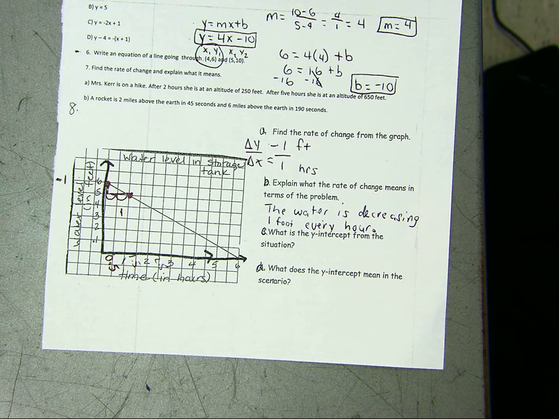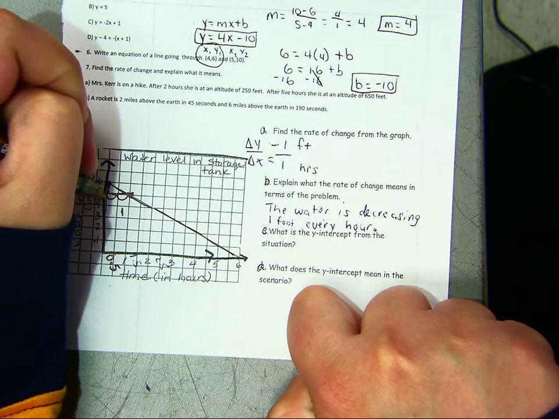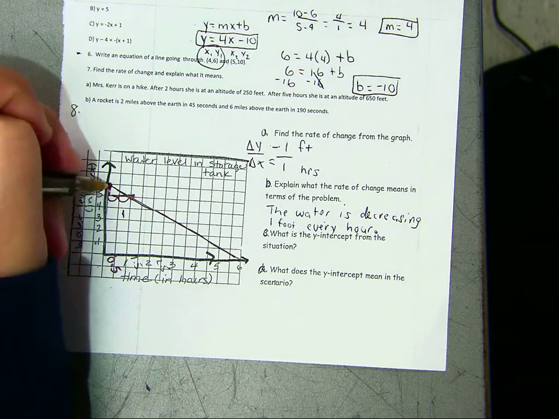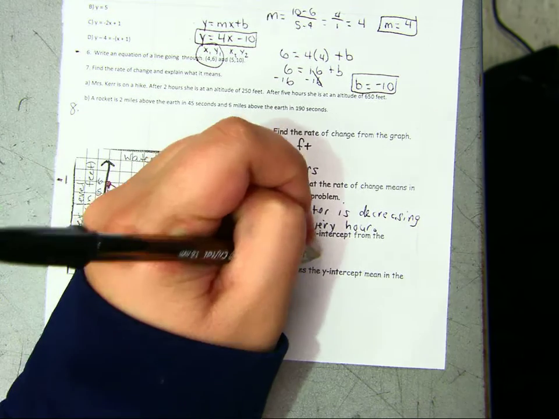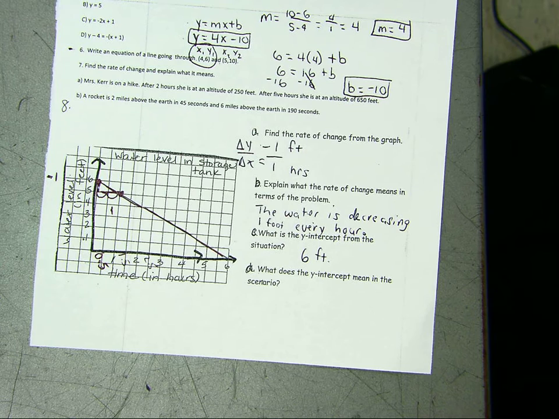Now the y-intercept. The y-intercept in any equation is where the line begins. Where does our line intersect the y-axis? So in this case, it intersects right here at 6 feet, because we're talking about feet for the y. So what does the y-intercept mean?